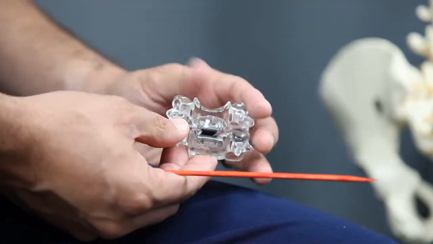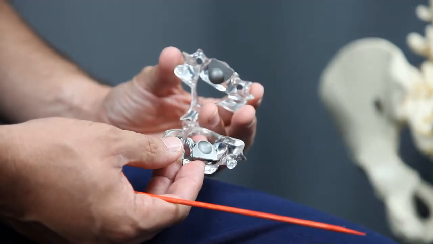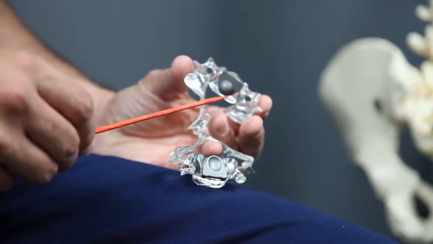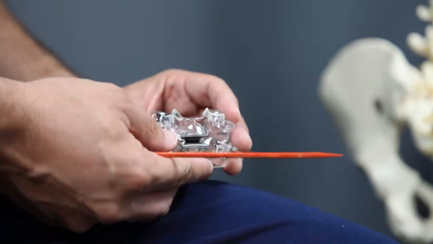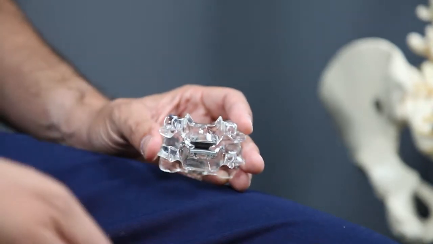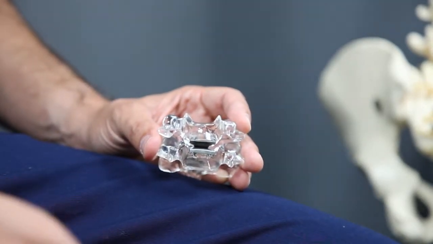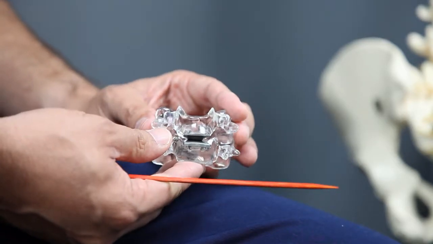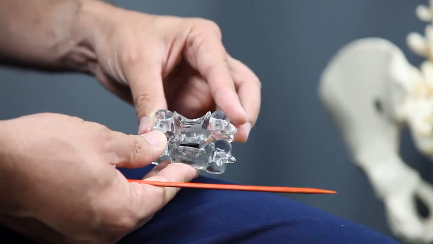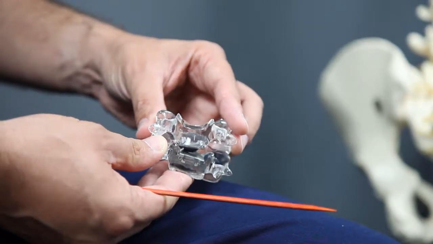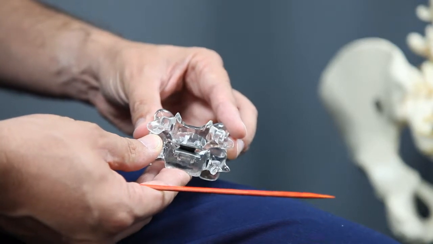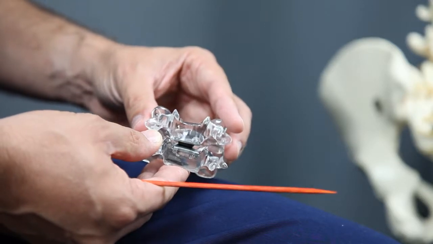And it is made out of 2 titanium plates that form a ball and socket joint, and that allows for movement in all 6 degrees of physiological movement in the cervical spine. That includes flexion and extension, lateral bending, rotation, forward and backward translation, and an up and down movement.